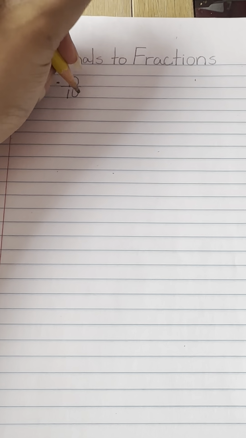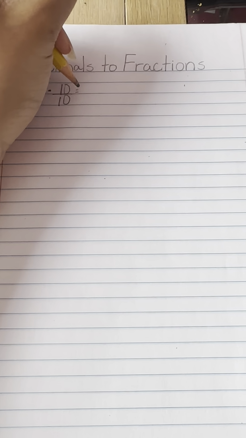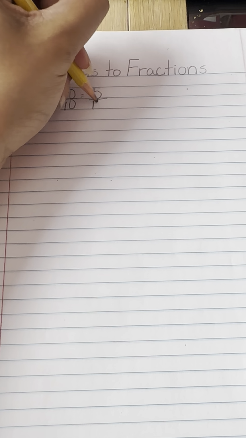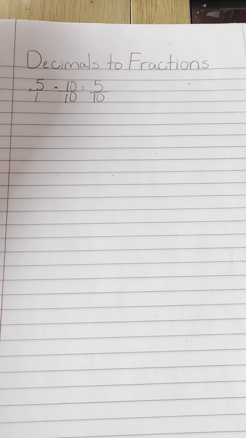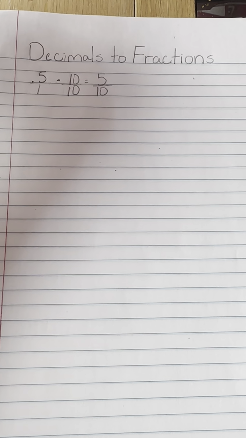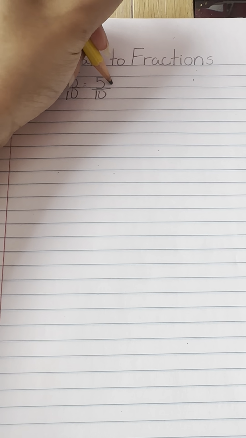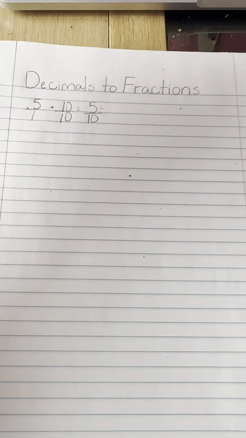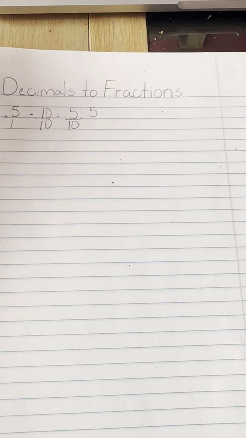So now we have 0.5 times 10, which is 5, and 10 times 1 is 10. Now, after you do this, it's always important to simplify your answer. So 5 over 10 can be simplified by dividing by 2, or my bad, not dividing by 2, dividing by 5. Divide by 5.